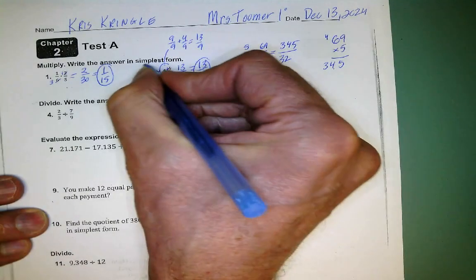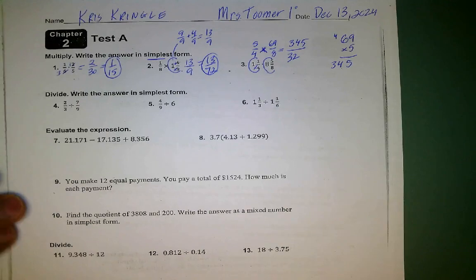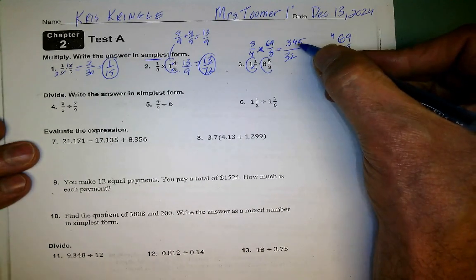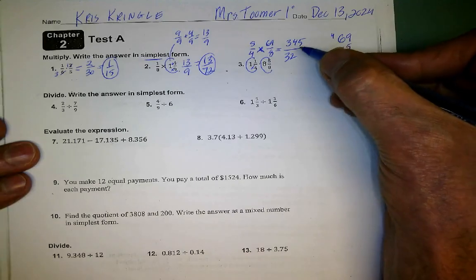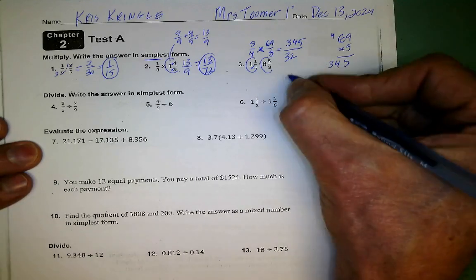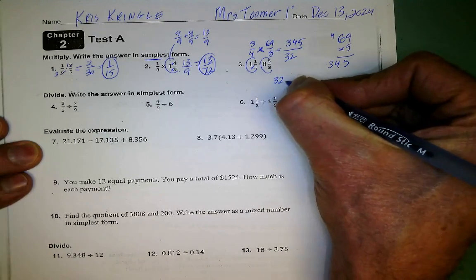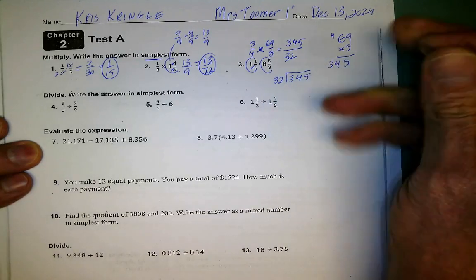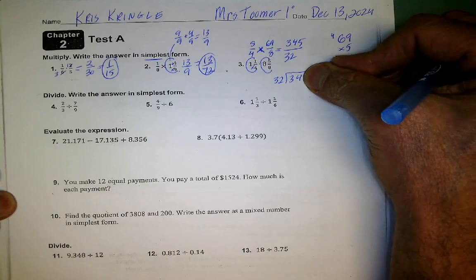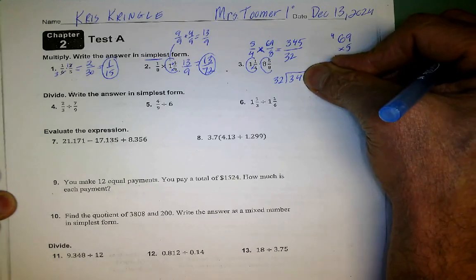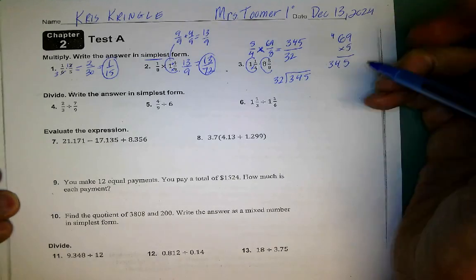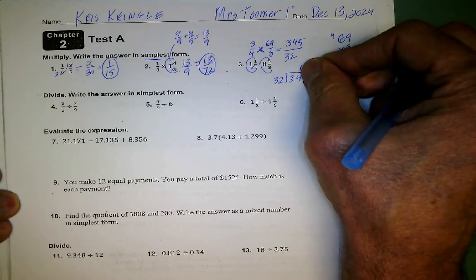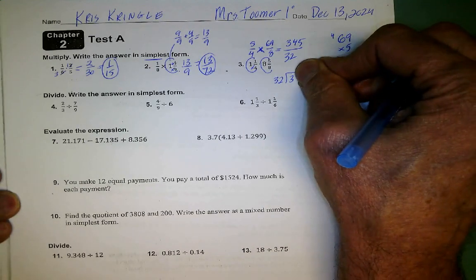Now, they want the answer in simplest form. And that also means they don't want an improper fraction for your answer. So to simplify this, I'm going to divide the bottom into the top. 32 into 345. That looks like it's going to be hard until you realize I'm starting with 32 into 34. Well, that's almost the same, right? It goes in one time. Make sure that 1 goes above the 4. Otherwise, you're saying that it goes into 3 one time, and it doesn't, right?